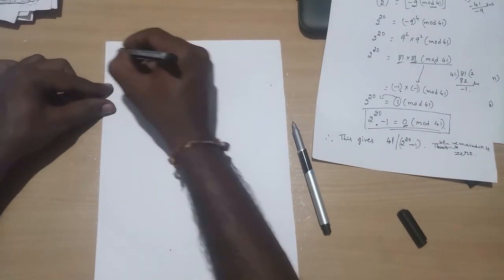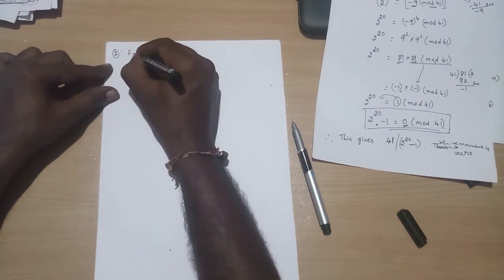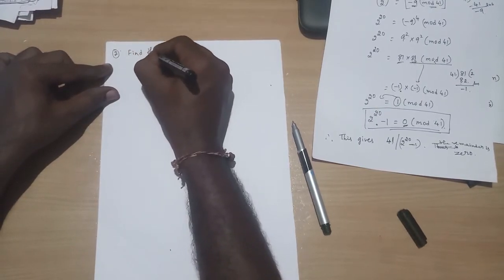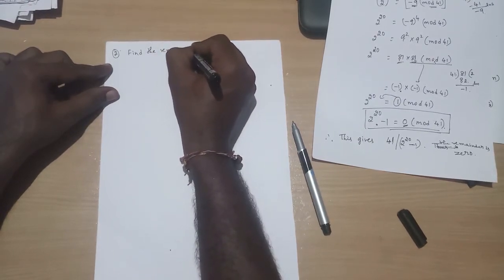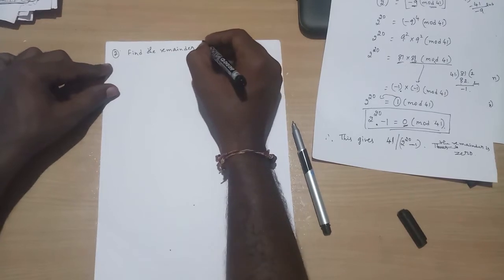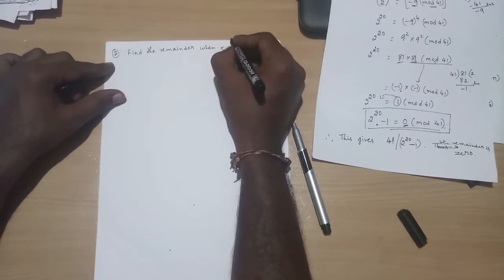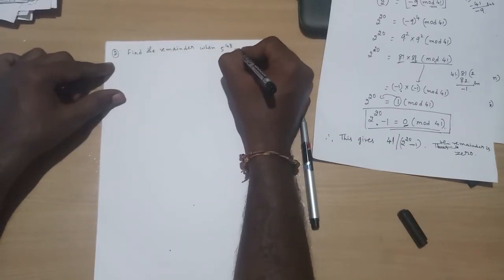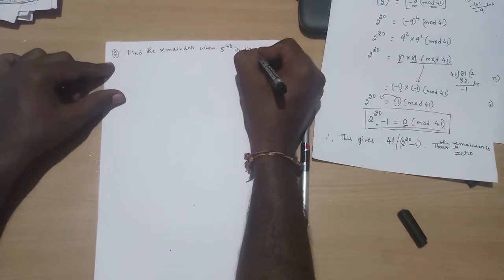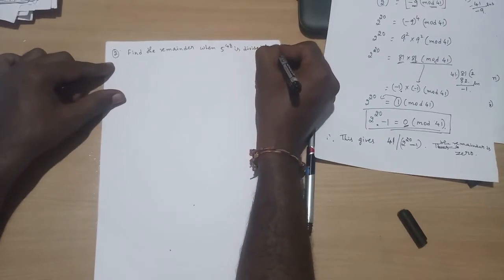Next one, find the remainder when 5 to the power of 48 is divided by 24.